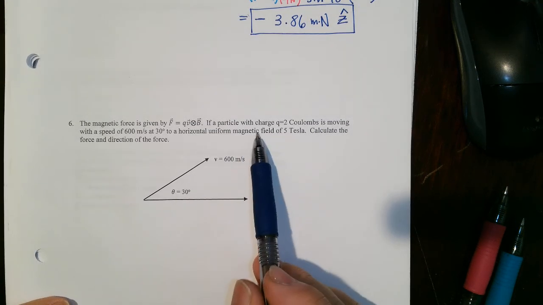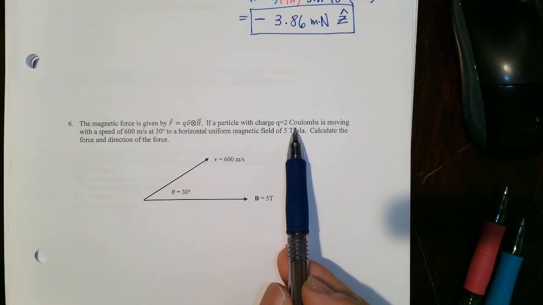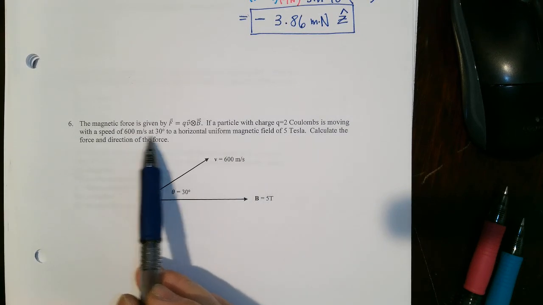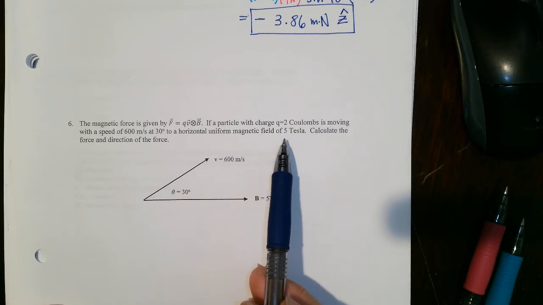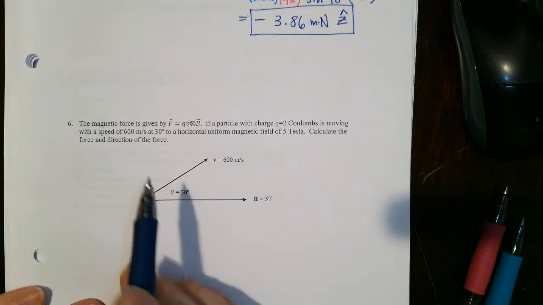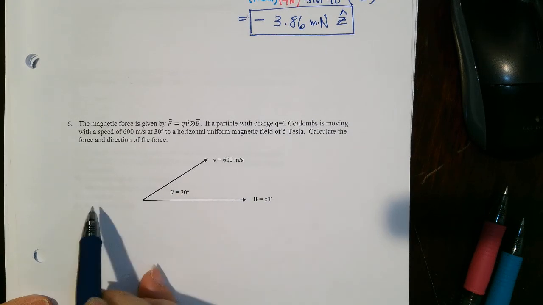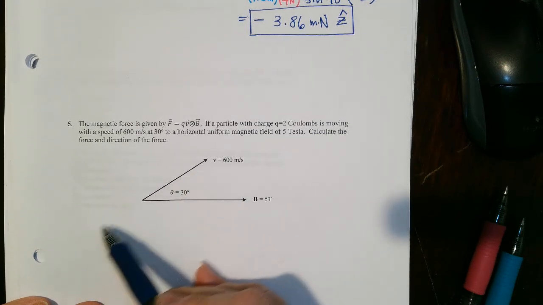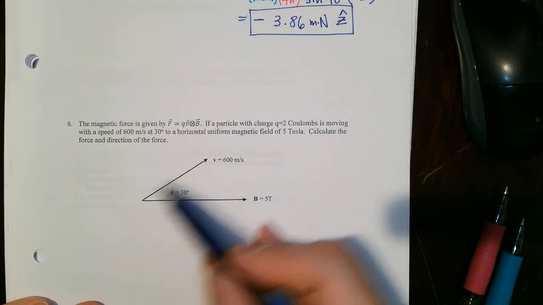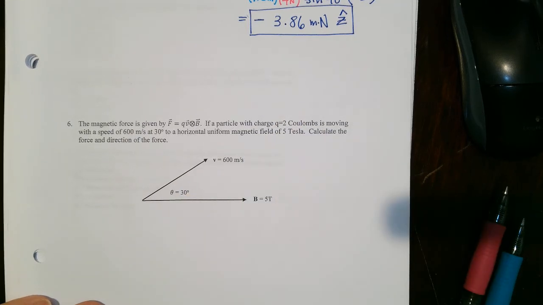So if a particle with a charge of 2 coulombs is moving with a speed of 600 meters per second at 30 degrees to a horizontal uniform magnetic field of 5 Tesla, so the B field is going horizontally and the charged particle is going 30 degrees to that at 600 meters per second, calculate the force and the direction of the force that this charged particle experiences as it moves through the magnetic field.